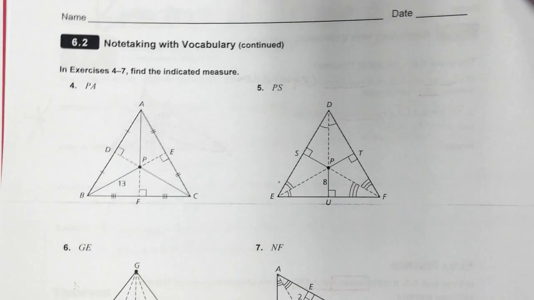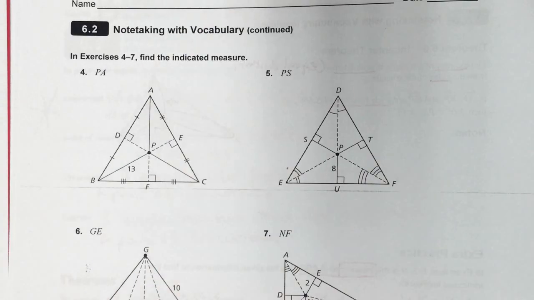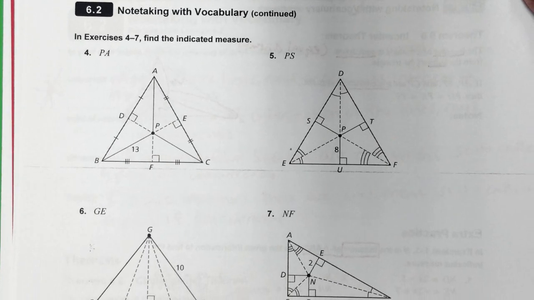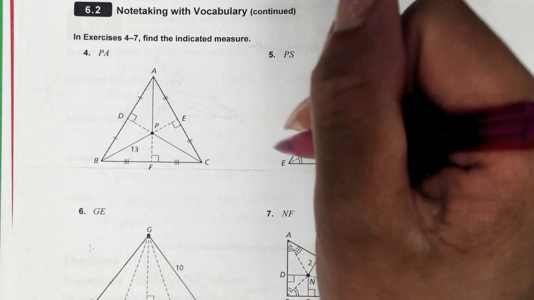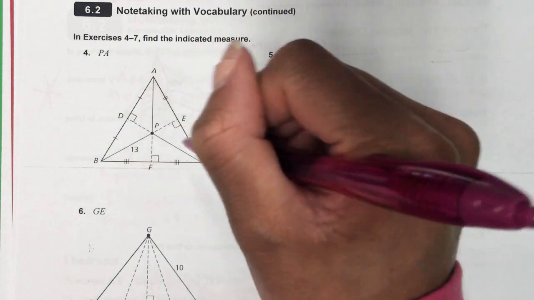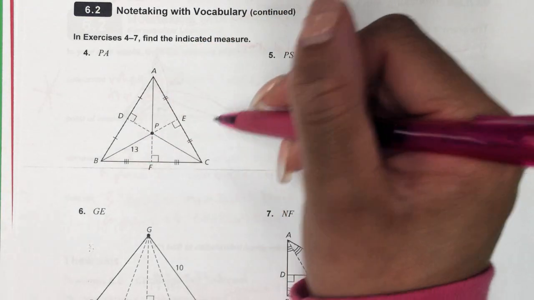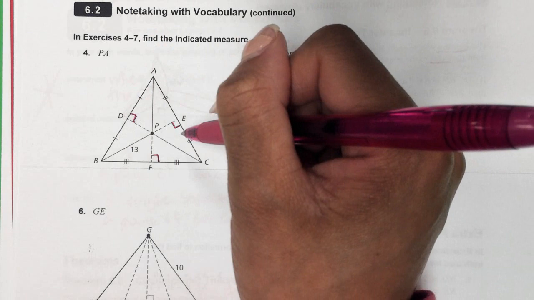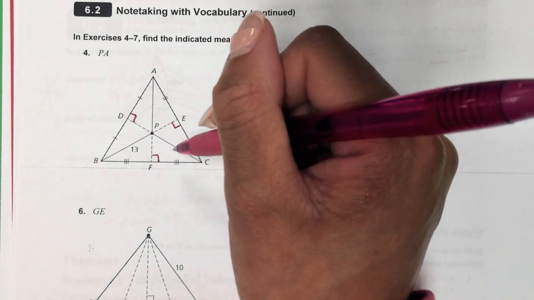Alright, let's turn over to the next page. We have some more practice here. So this time it says 4 through 7, find the indicated measure. So PA we need to find, but I'm already given that PB is 13. And so note that P is like our incenter, and I have perpendicular bisectors here.